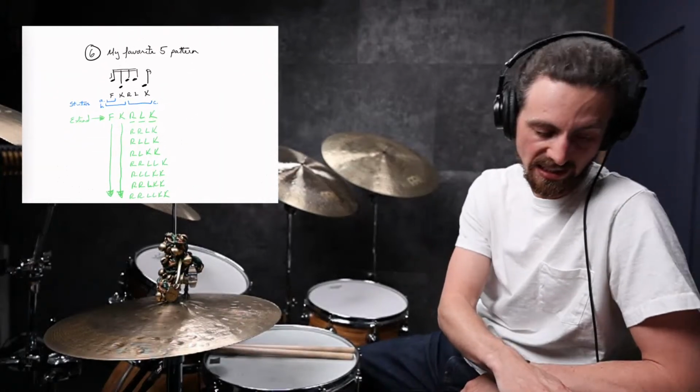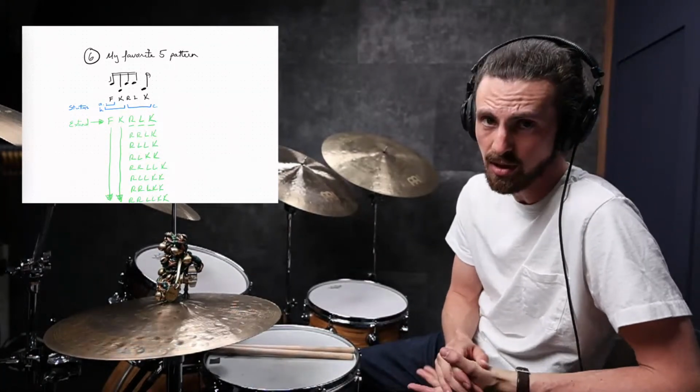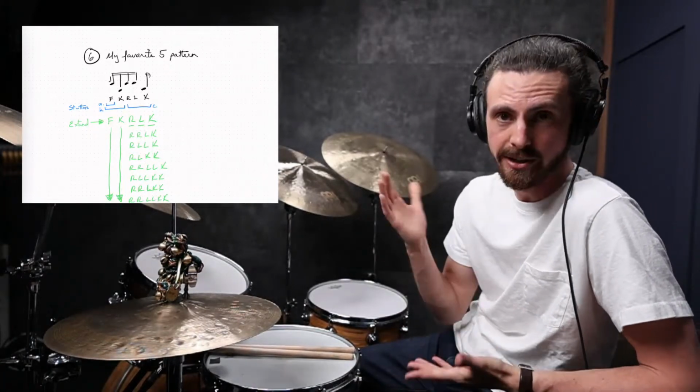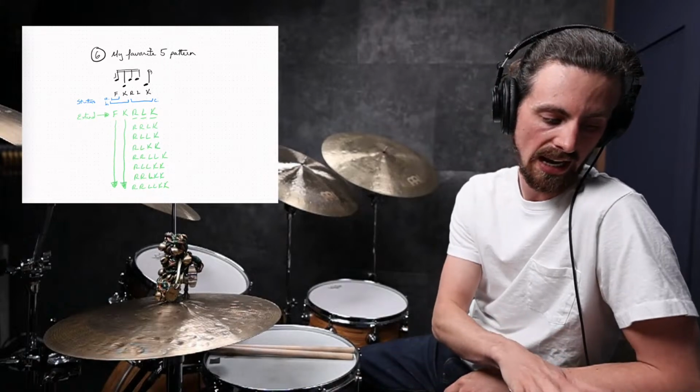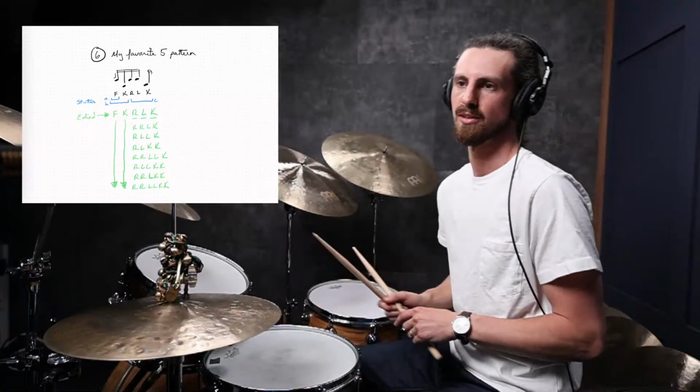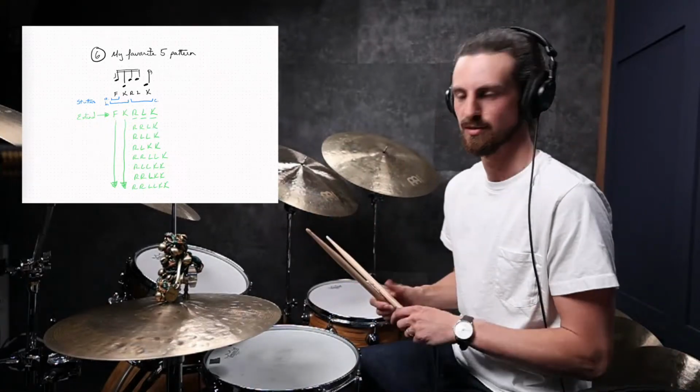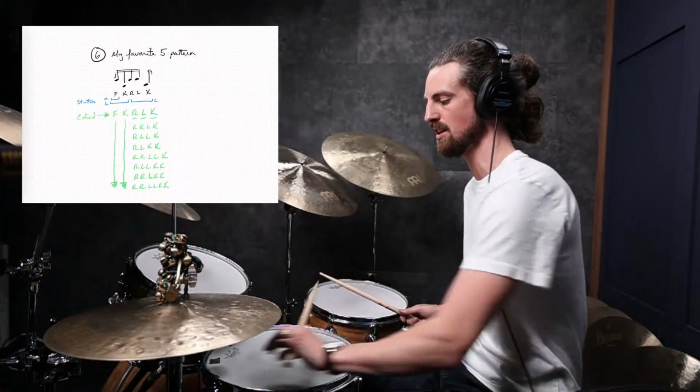This is a little advanced. It's my favorite 5 pattern. I do it absolutely all the time, and I'm always stuttering and extending it. So the pattern is, as written, flam kick, hand kick. Flam kick, right, left kick is sort of the most sensible sticking here.